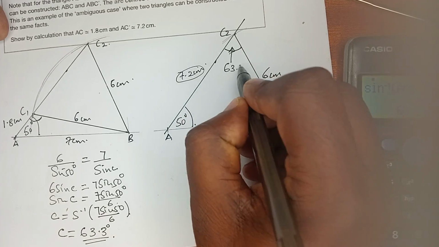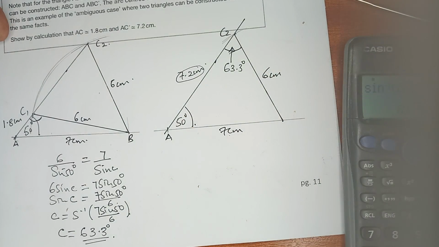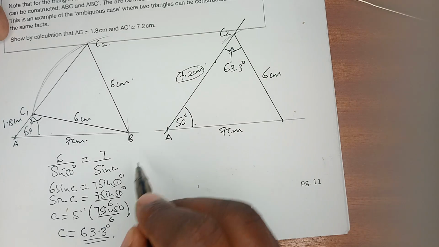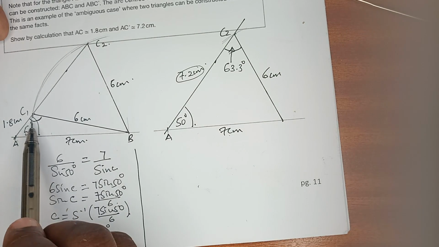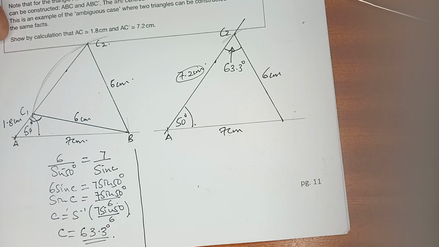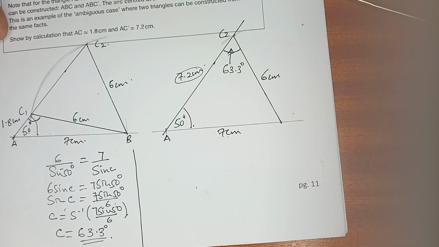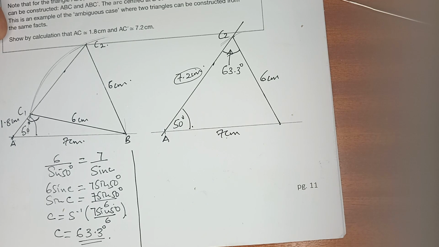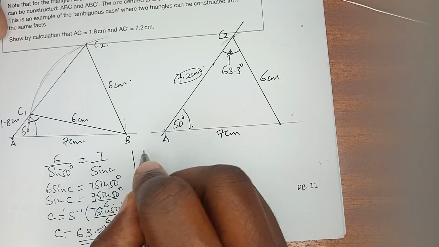This is 63.3 degrees. What we need to understand is that this angle here is greater than 90 degrees but less than 180. One fact that we have to understand at this particular point, and it has to be noted with a lot of concern, is that the sine of supplementary angles are equal. The sine of supplementary angles are equal. What do I mean by that?